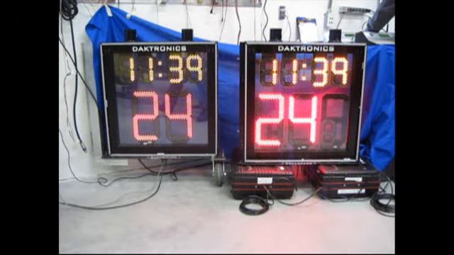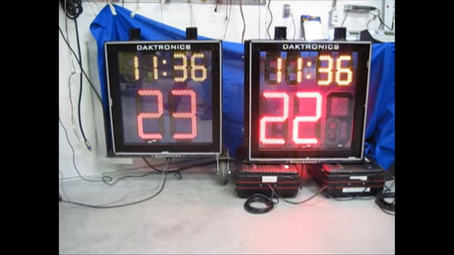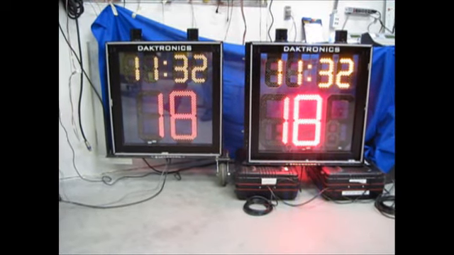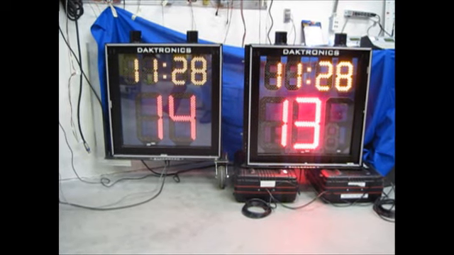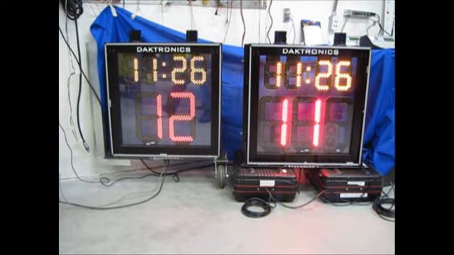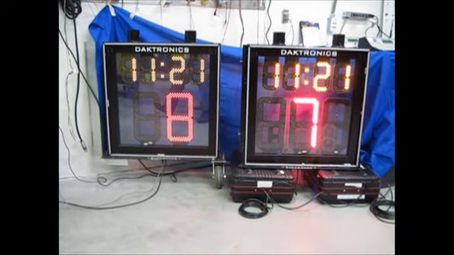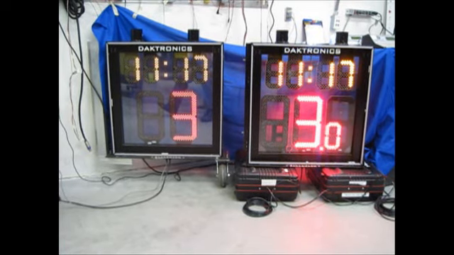The clock on the left is the old clock, and the one on the right is the new clock. Notice how the 24 will be displayed on the old clock for a full second while it immediately changes when the clock starts on the new clock. Also note how the old clock expires after ticking from 1 second, and the new clock expires after ticking from 1/10 of a second, but both expire at the same time. Please review the preseason memo for additional information about this change.